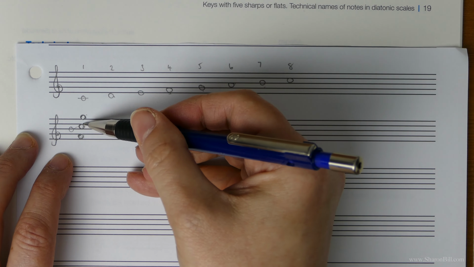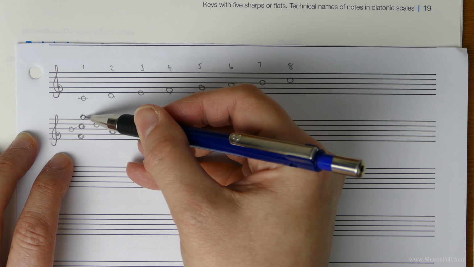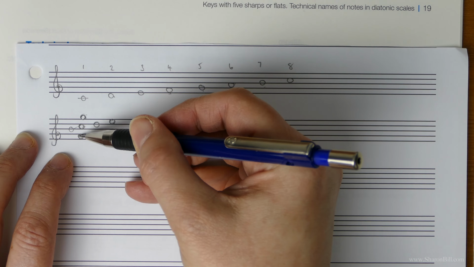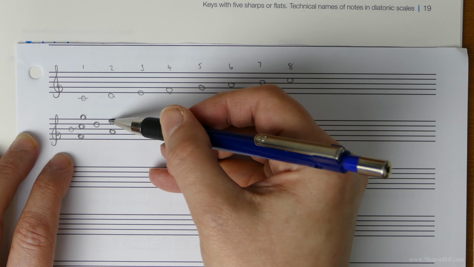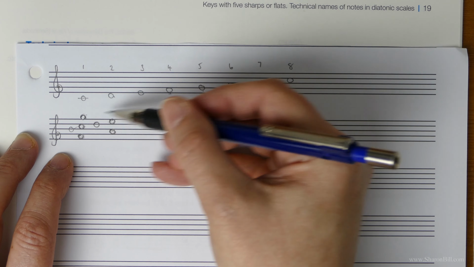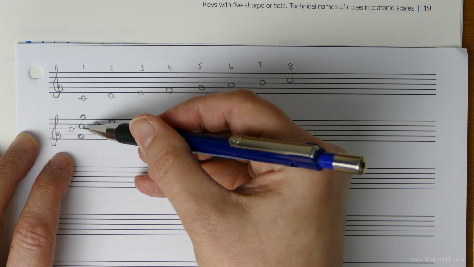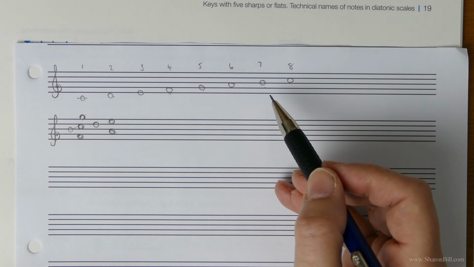So we've got the tonic, the tone key. We've got the dominant, the 5th, which dominates the key harmonically speaking. We've got the subdominant, the lower dominant. We've got the mediant, which is midway between the tonic and the dominant. And we've got the submediant, which is midway between the tonic and the subdominant. And that's the reason for those names.